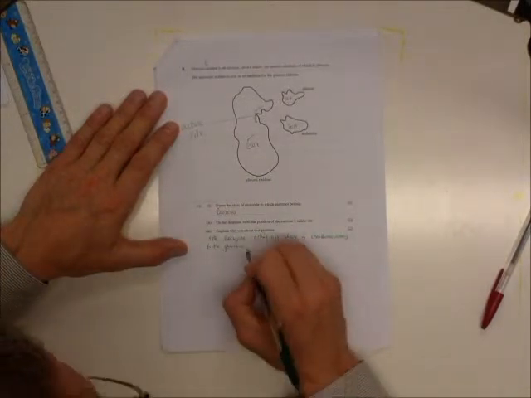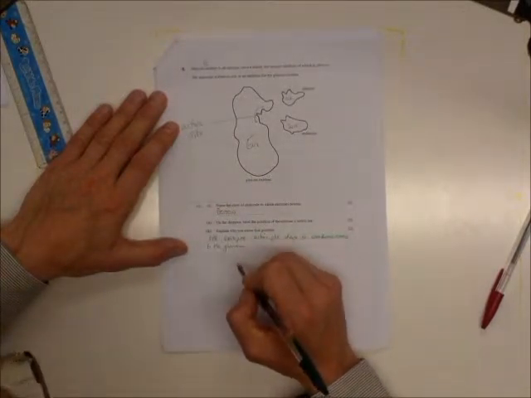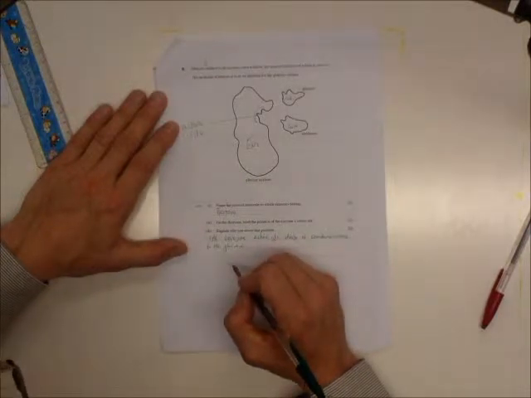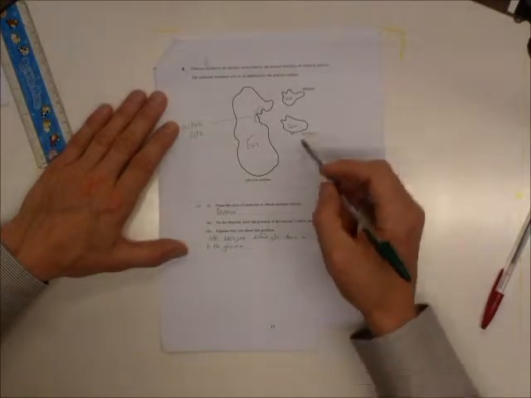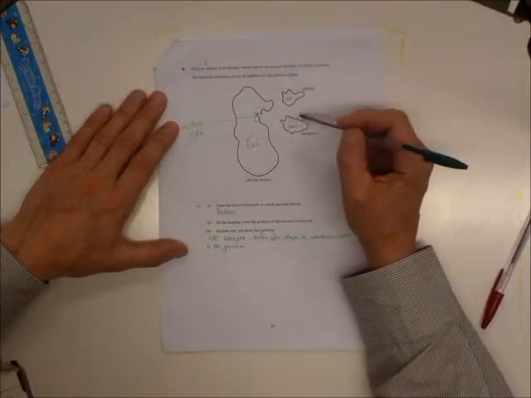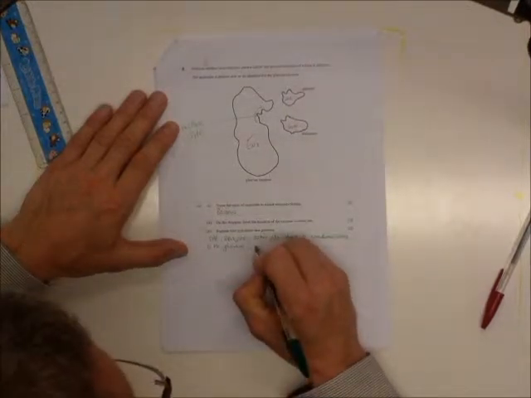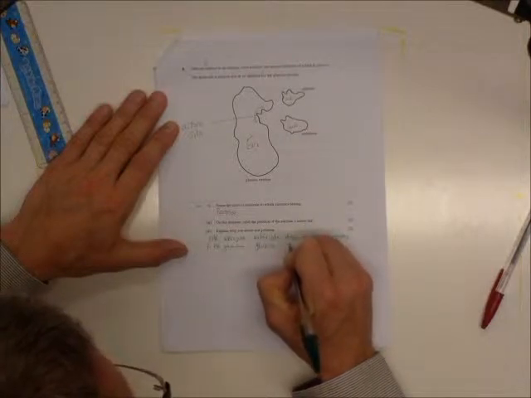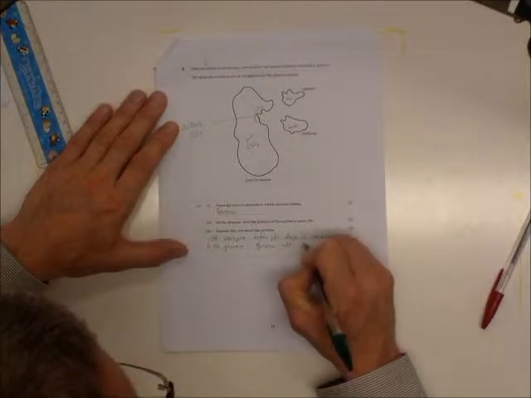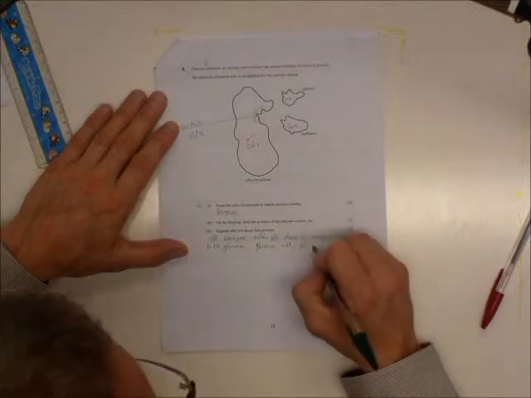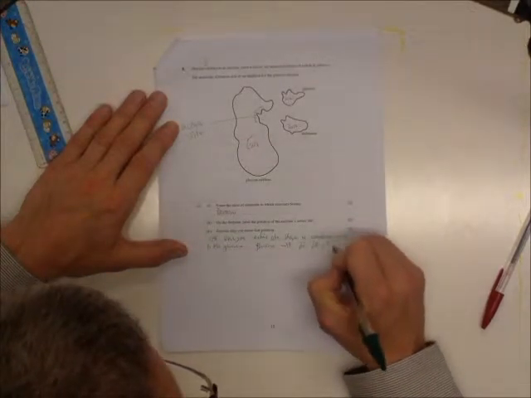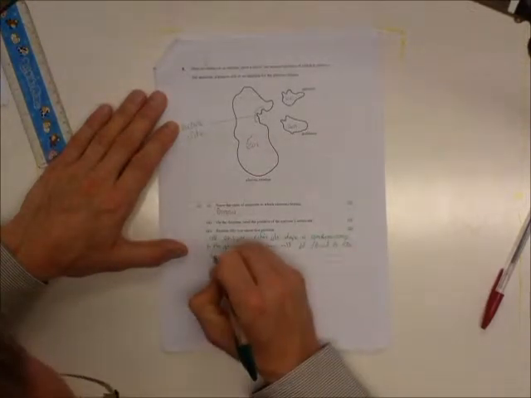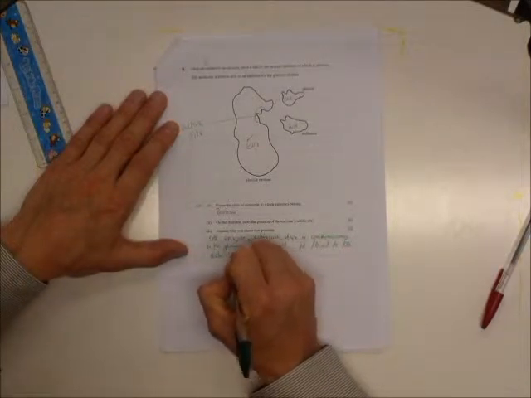Okay, and then we get 2 marks here, so we just need to explain that. So we're going to say the shape is similar or complementary, so glucose will fit or bind to the active site.